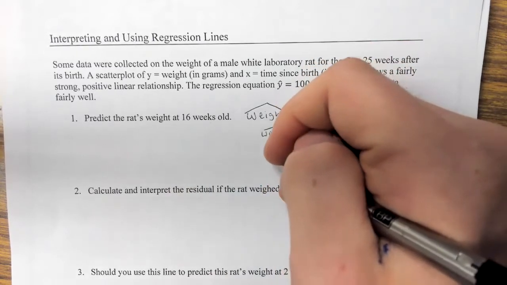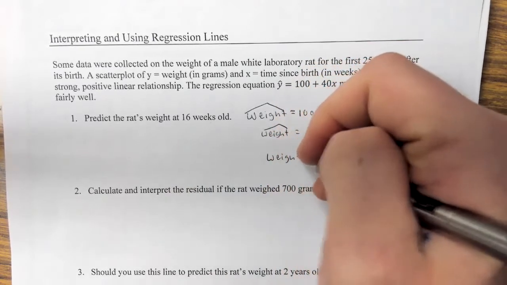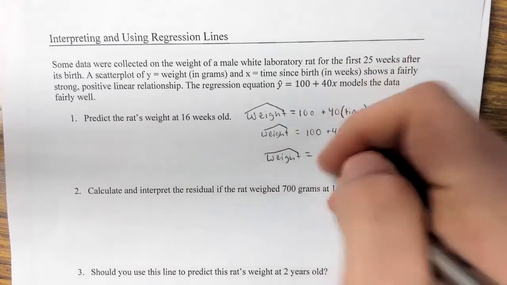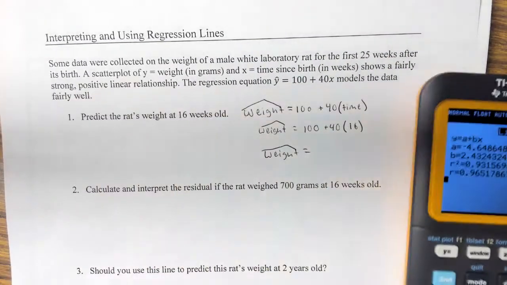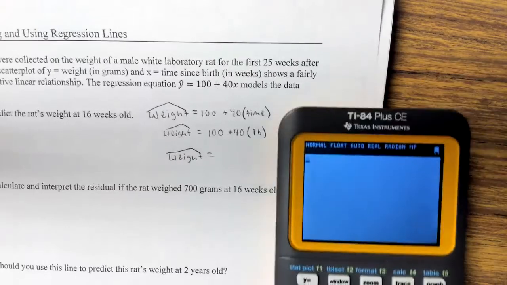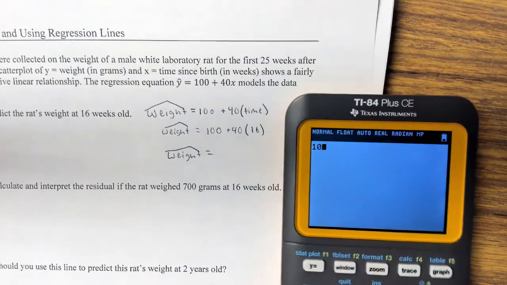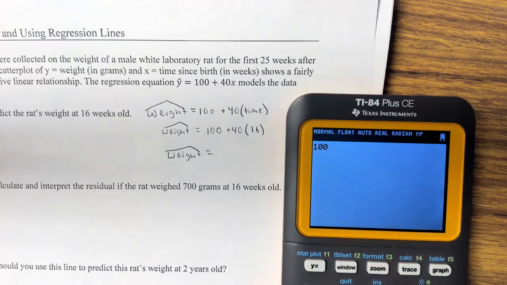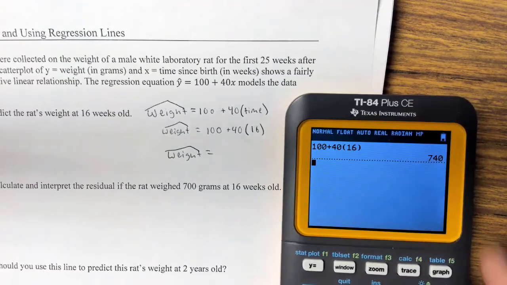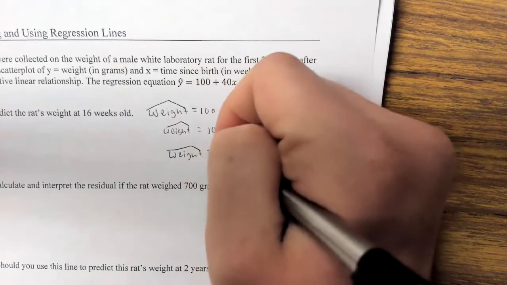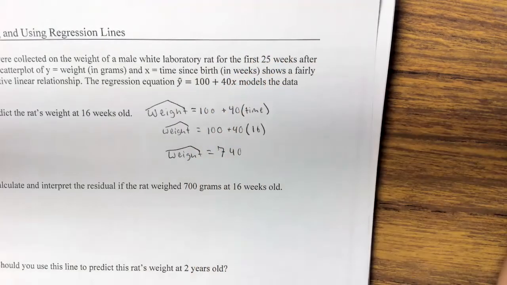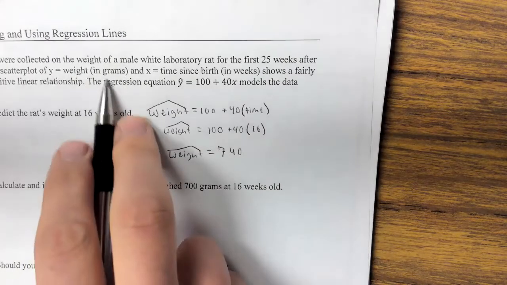And so our predicted weight is going to be 100 plus 40 times 16. That gives us 740. Fantastic. So we predict that the rat is going to weigh 740 grams.